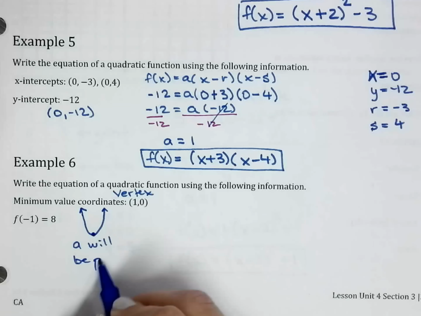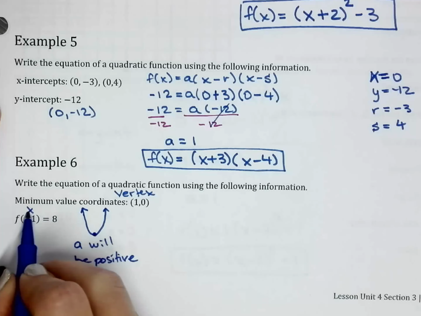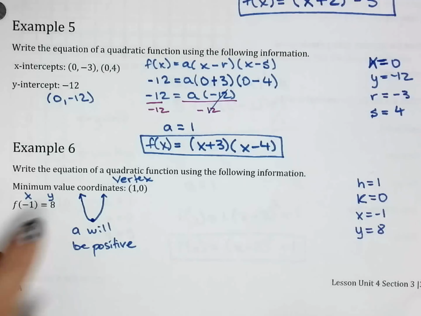Okay, and I also have f of -1 equals 8. That means this is x, and this is y. So what all do we have here? I have h from the vertex right there, 1, k, 0, x is -1, y is 8.